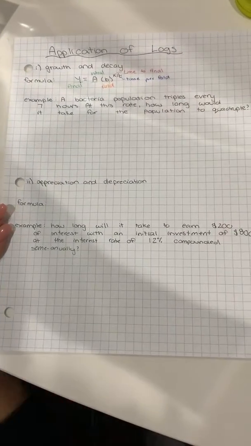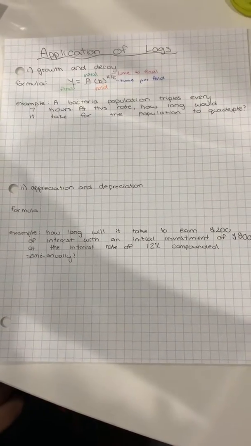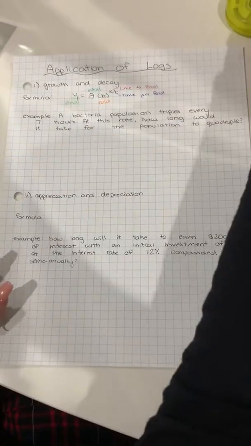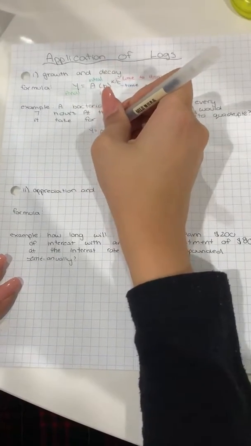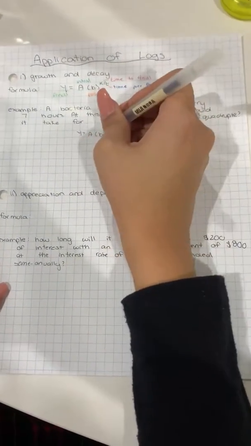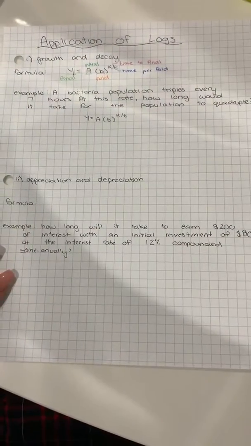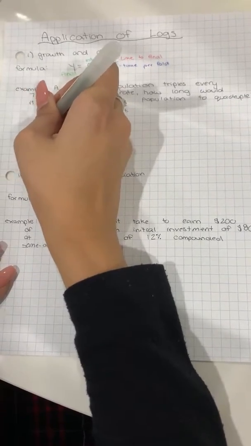To begin with, I have an example. A bacteria population triples every 7 hours. At this rate, how long will it take for the population to quadruple? We write down our initial formula, y is equal to a(b)^(k/t). For y, our final amount is going to equal 4.